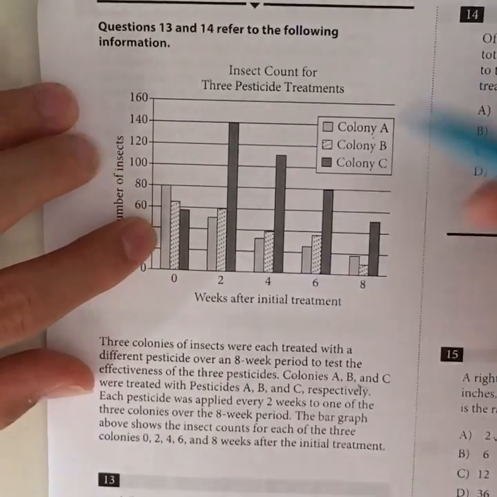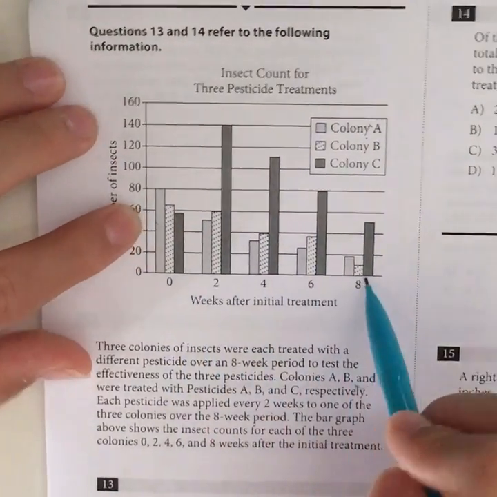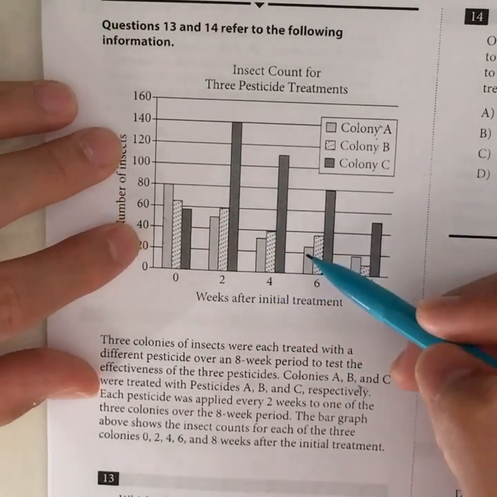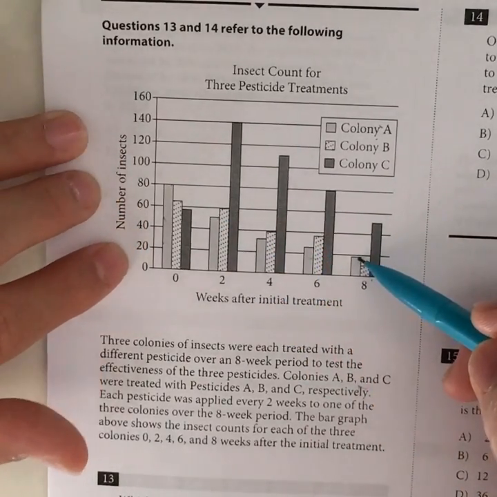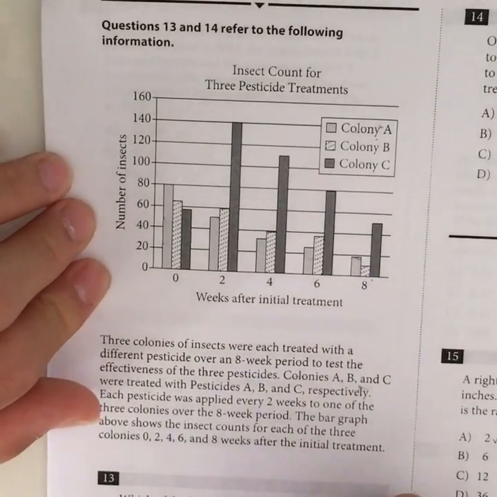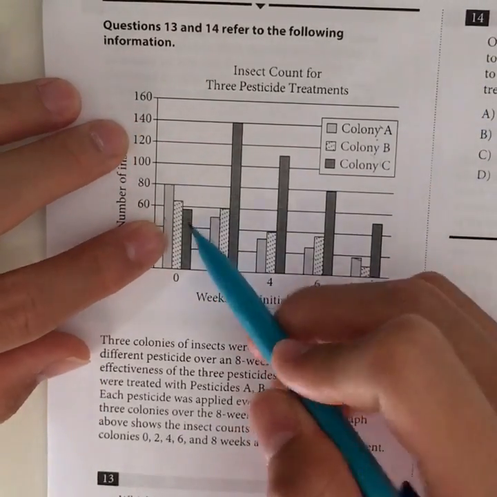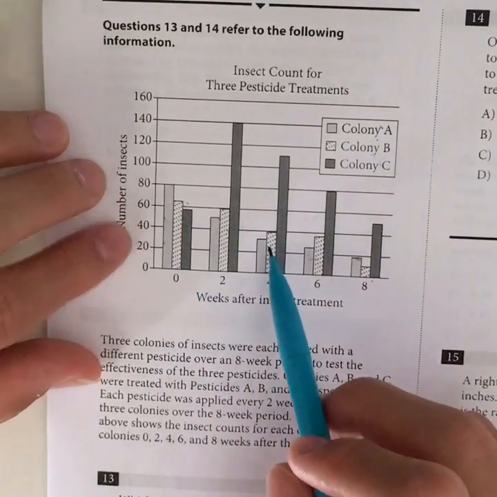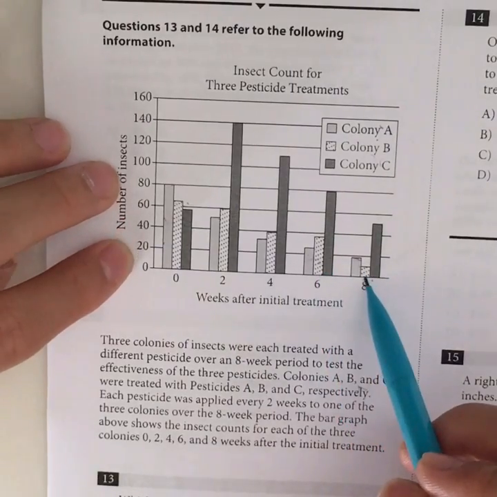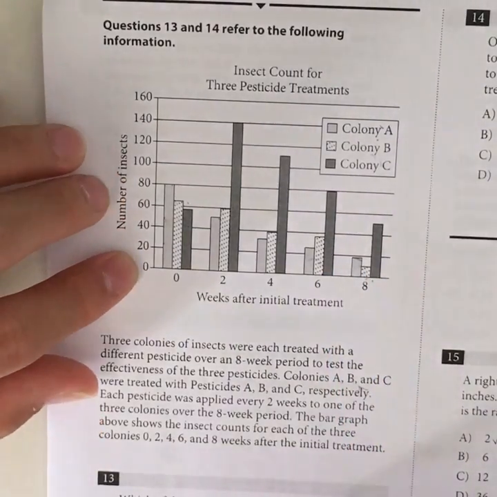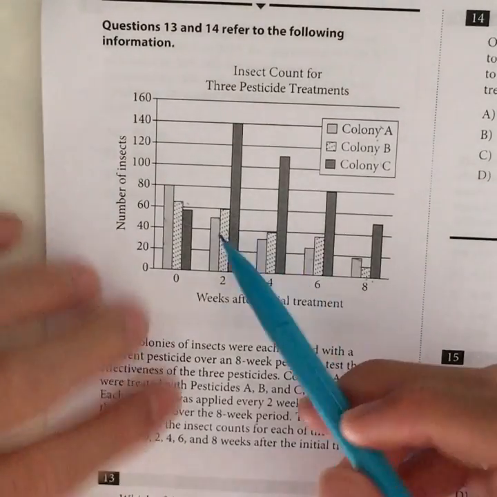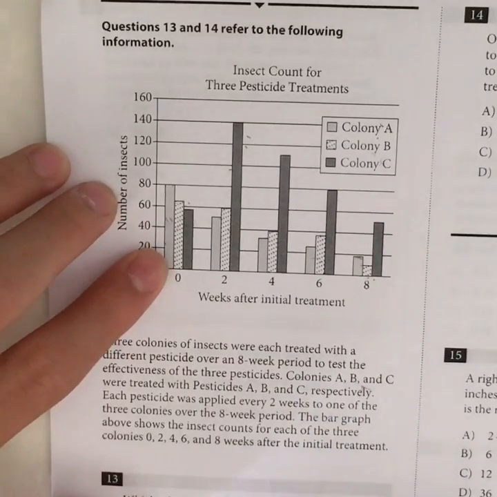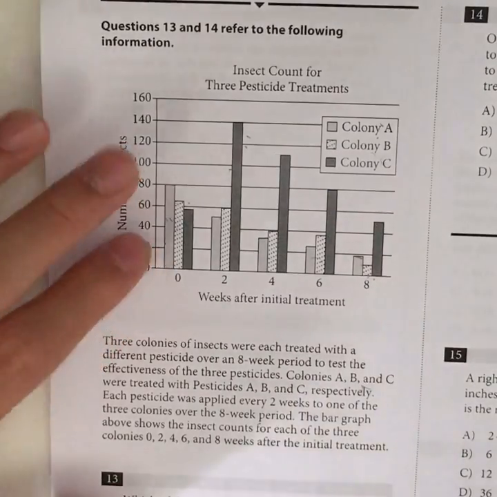So let's look at colony A. Does colony A go down each week? Well, it goes from 80 to 40 to 50 to 30 to 20-something to 10 to 18. So it does go down every single week. Now let's look at colony B. Yep, they go from 60 to 60-something to 60 to 40 to 30 and then all the way to 10. So it does decrease every single week. And lastly, let's look at colony C. So it goes from here all the way up there. So that's obviously not decreasing. So our answer is going to be 1 and 2 only.